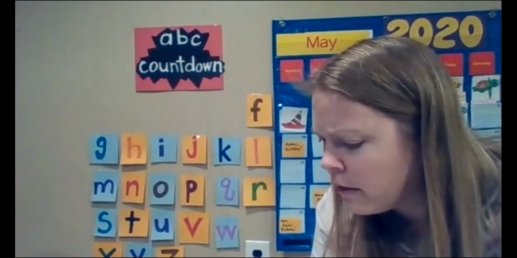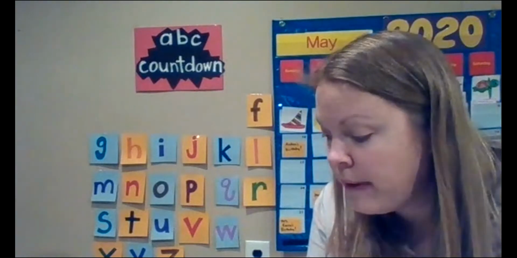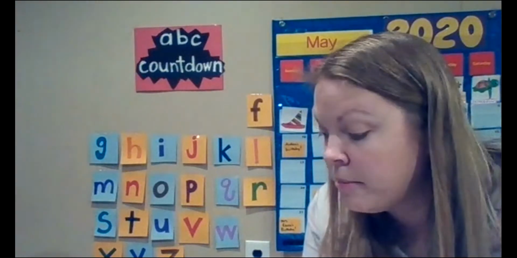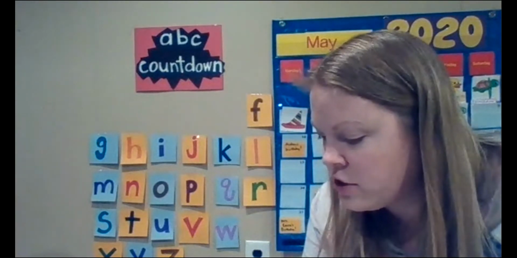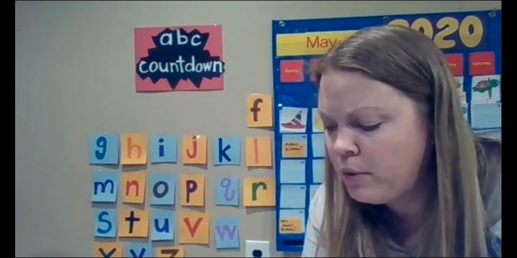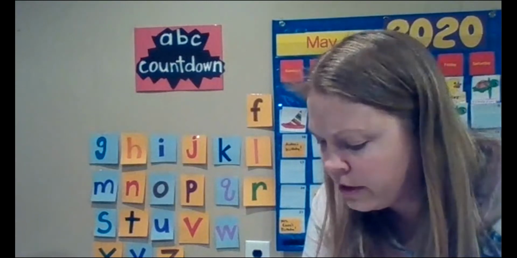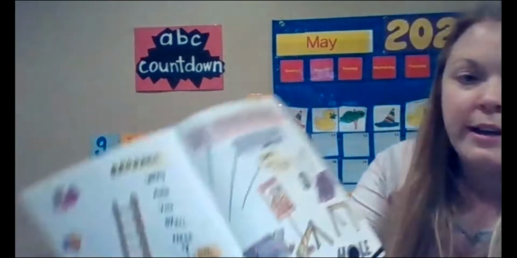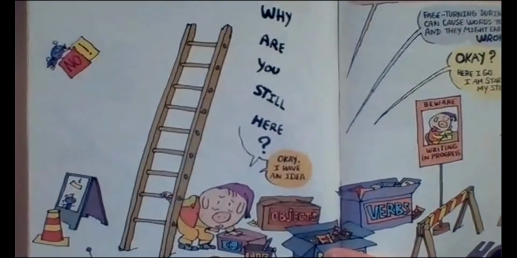Why are you still here? If you sit very still and are very quiet, I will try to work while you're watching me. But please, no matter what you do, don't turn pages while I'm working. Page turning during story writing can cause words to blow around and they might end up in the wrong order, okay? Here I go. I am starting my story.